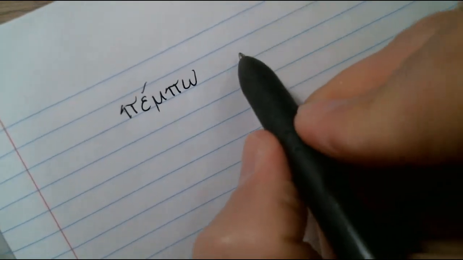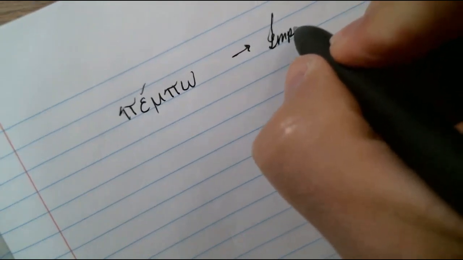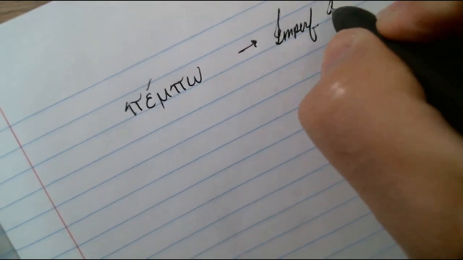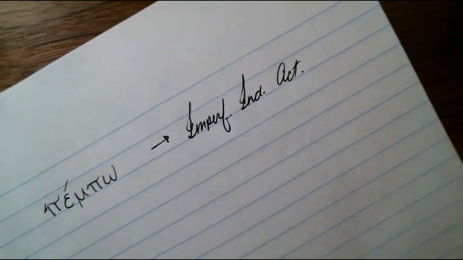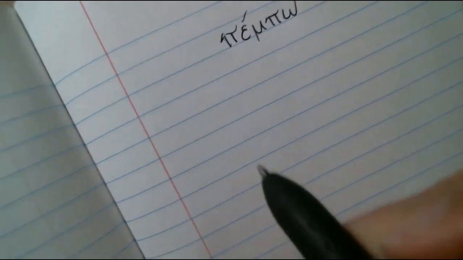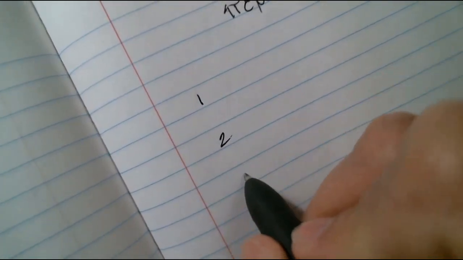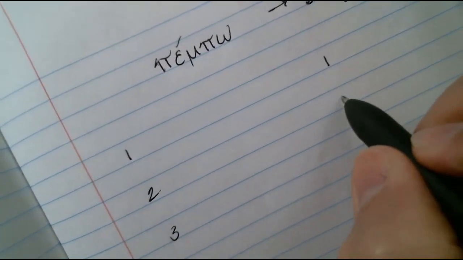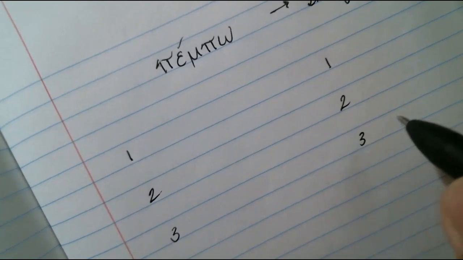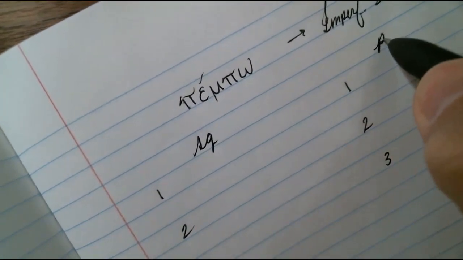All right, so we're going to make that imperfect indicative and active. All right, so we'll go first person, second person, third person. I like to put my singular and plural side by side.